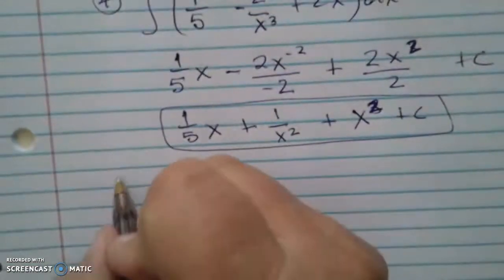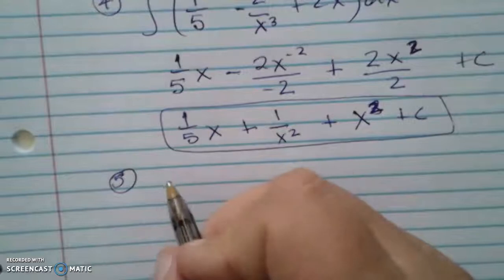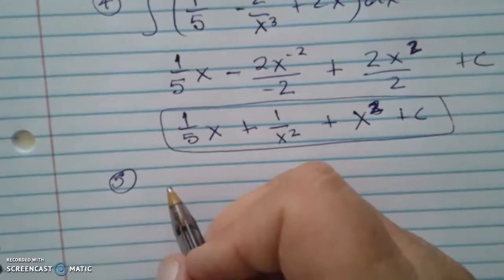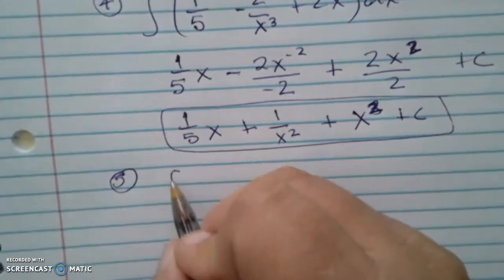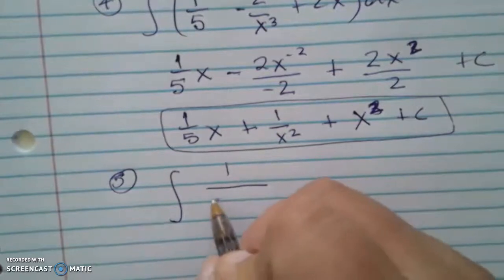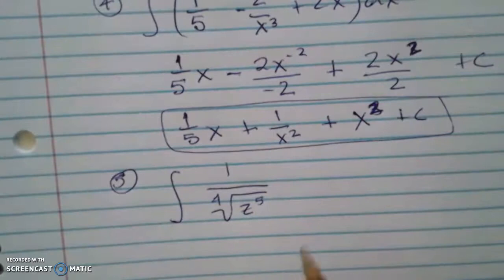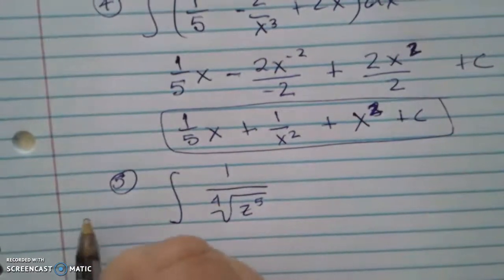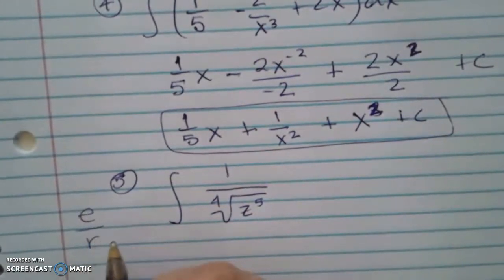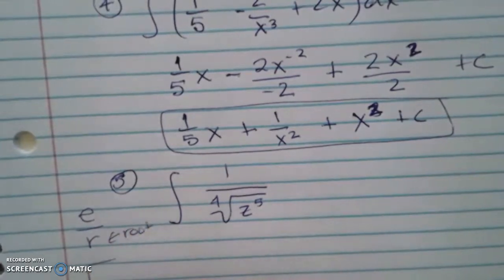Here's a fifth example. What if I have something like 1 over the 4th root of z to the 5th? Well, how do I write that? Well, remember, this is the root. It's on the bottom, and you have the root on the outside.